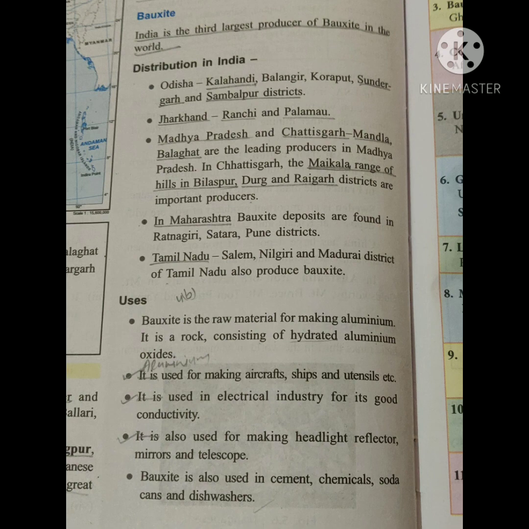Now, conventional source of energy and non-conventional source of energy. Firstly, conventional sources of energy are the non-renewable sources of energy which have been used since a long time. For example, firewood, coal, petroleum. These energy sources cause pollution when used.